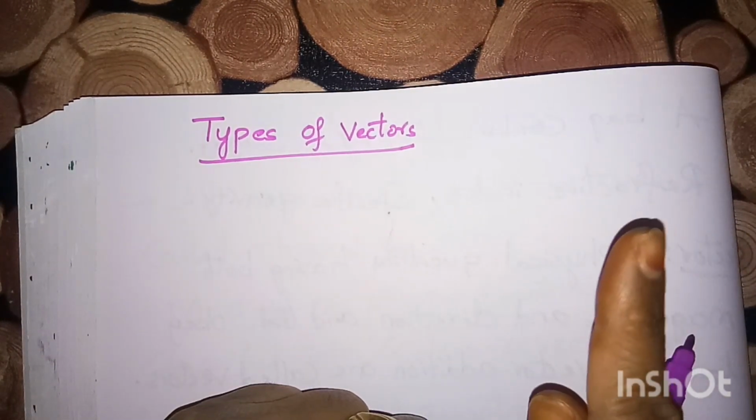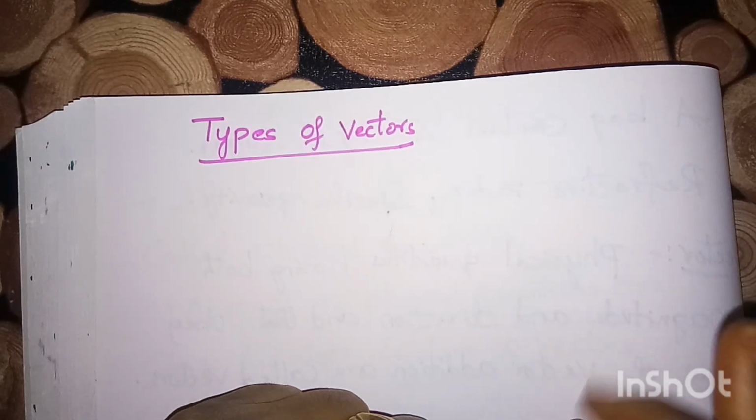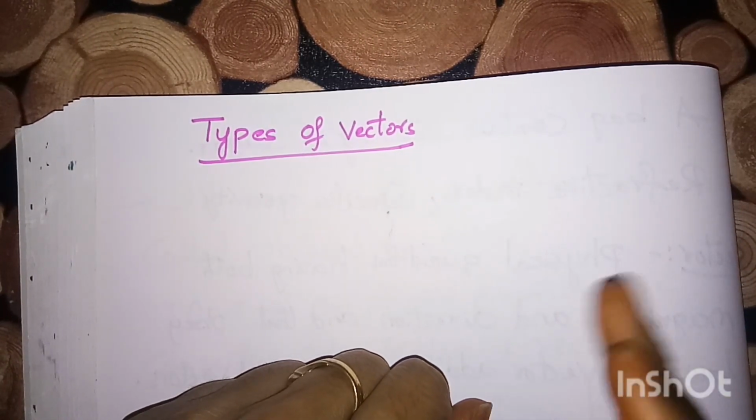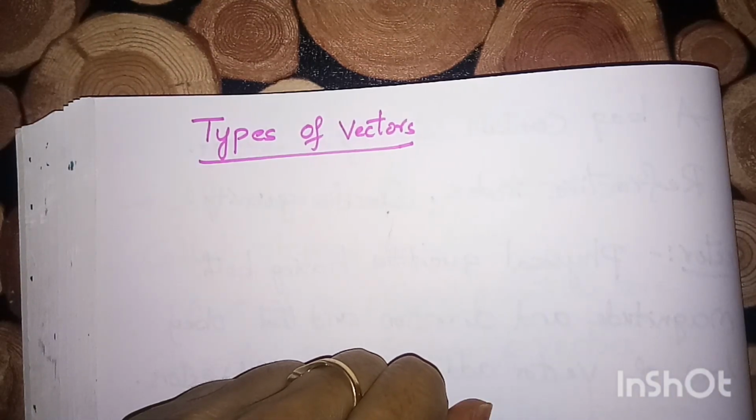As we discussed, a quantity which has only magnitude we call a scalar. A quantity having both magnitude and direction and obeying the law of vector addition, we call a vector. How can we represent that vector? We can identify a vector as it should contain magnitude and direction and it should follow the law of vector addition. But how do we represent a vector?